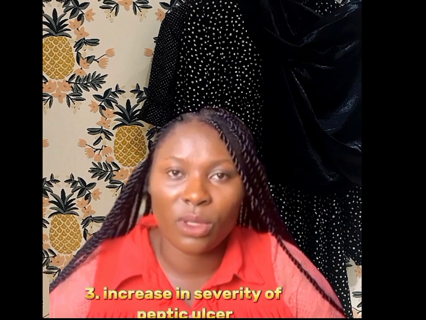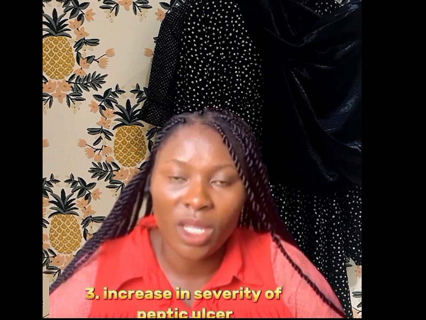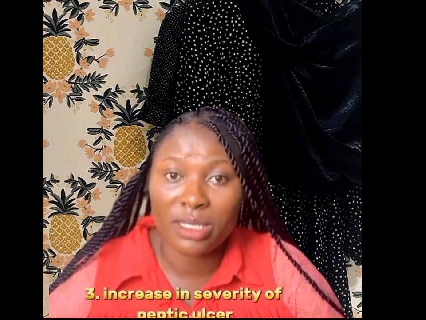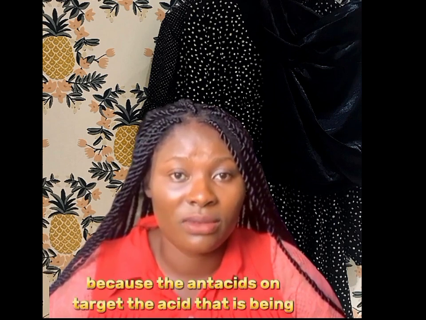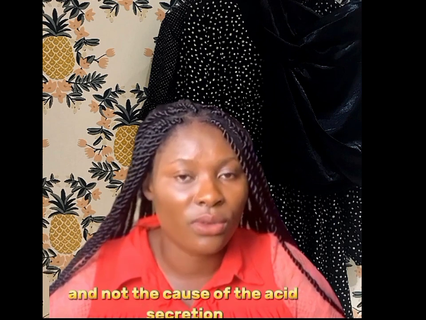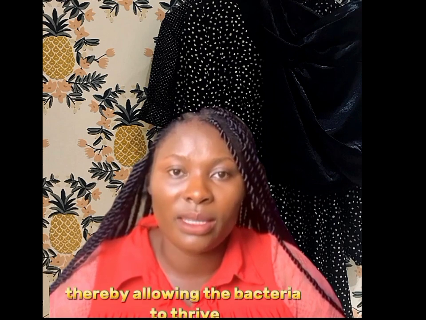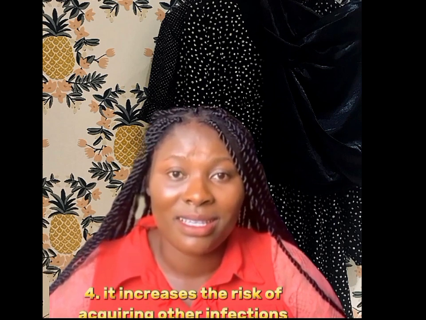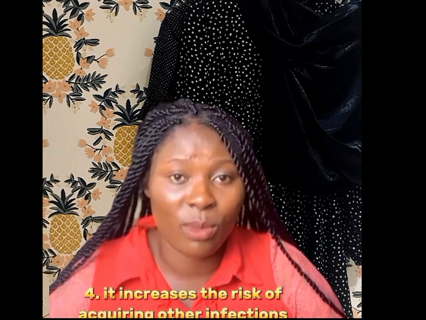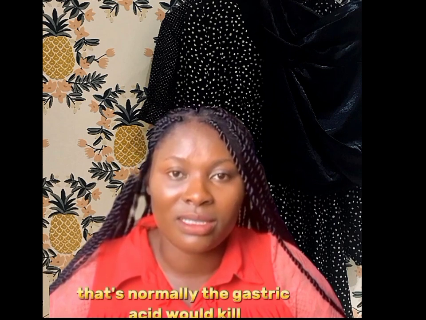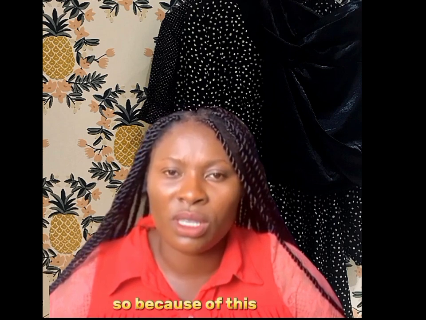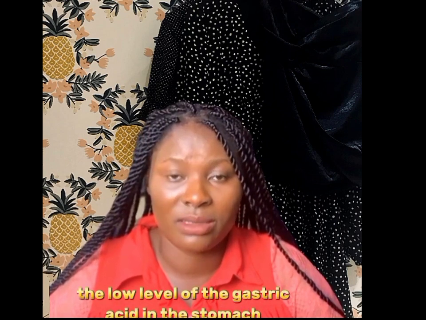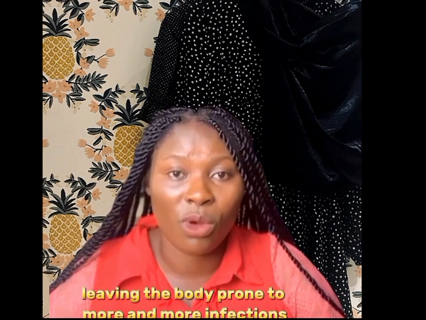Another side effect of the long-term use of this antacid is that it increases the severity of this ulcer, because the antacid targets the acid that is being secreted, not the cause of the acid secretion, thereby allowing the bacteria to thrive. Another side effect is that it also makes the body prone to other infection that normally the gastric acid would kill. So because of this low level of the gastric acid, the body becomes prone to more and more infection.